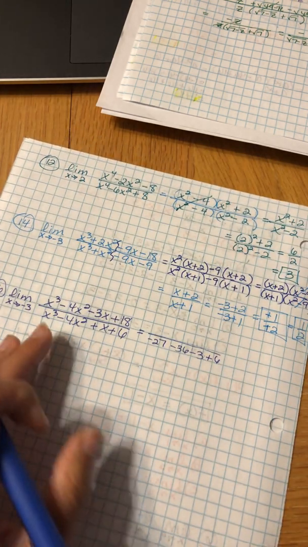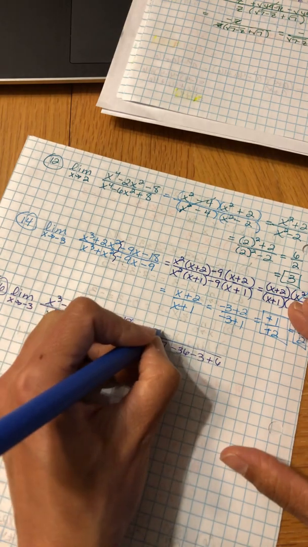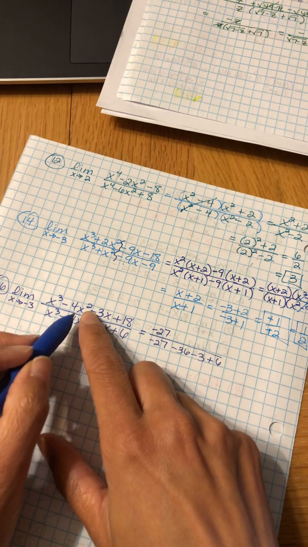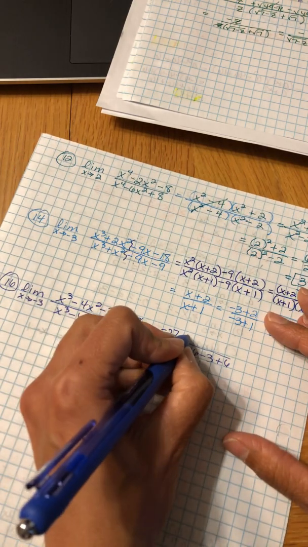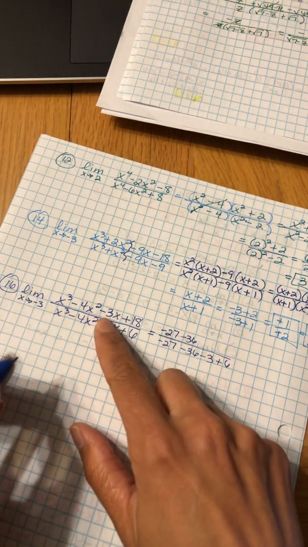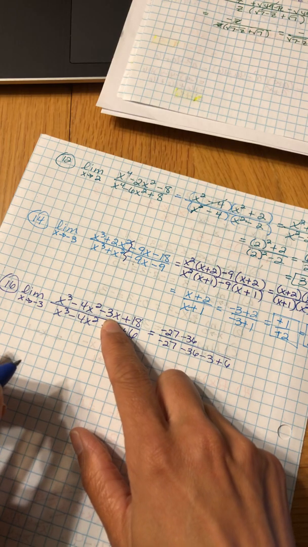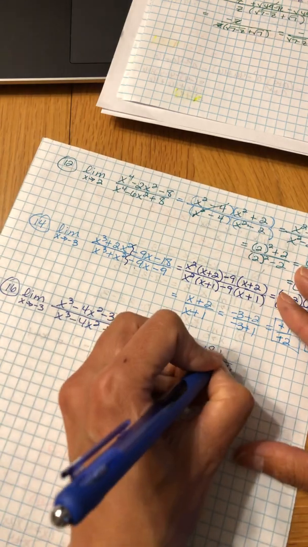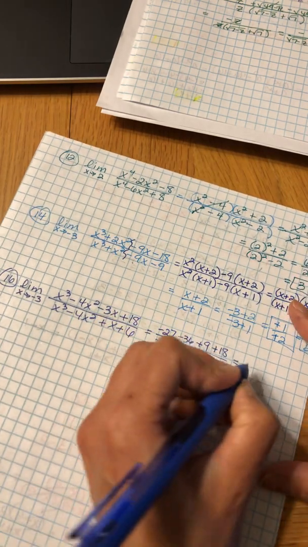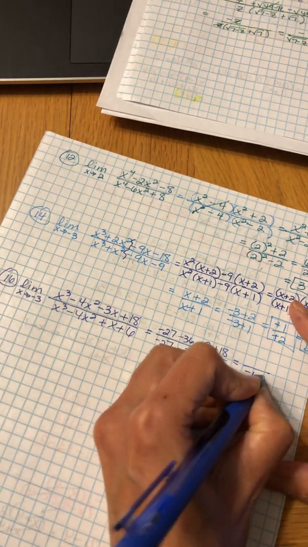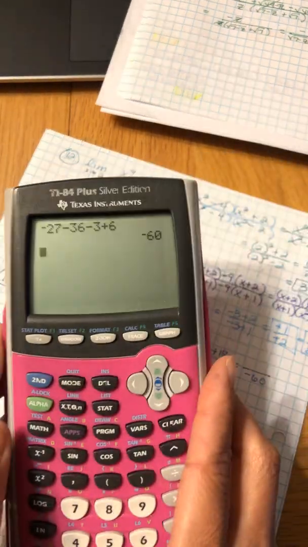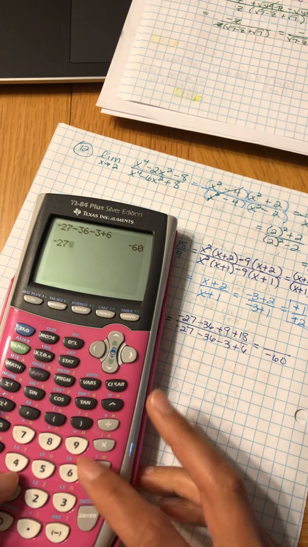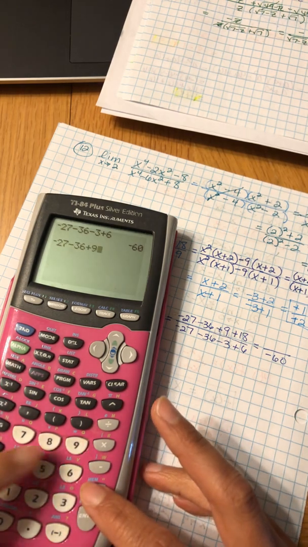In the numerator, -3 cubed we know is -27. And -3 squared is 9. 9 times -4 we know is -36. Minus 3 times -3. -3 times -3 is a positive 9. And then plus 18. So we already know that the denominator is -60 because we had already done that in the calculator. The numerator, -27 minus 36 plus 9 plus 18.